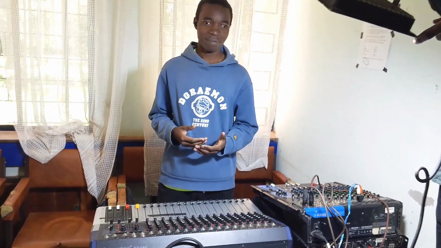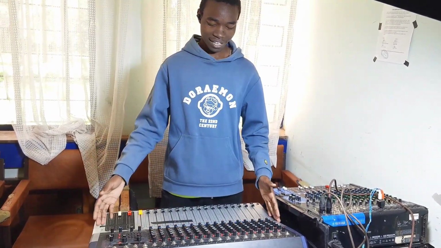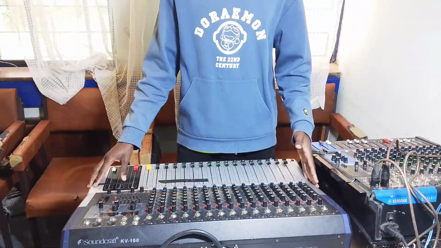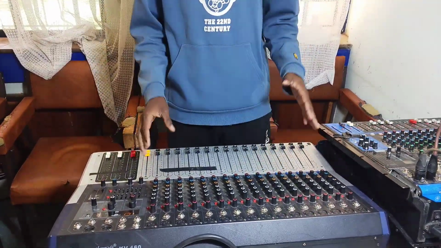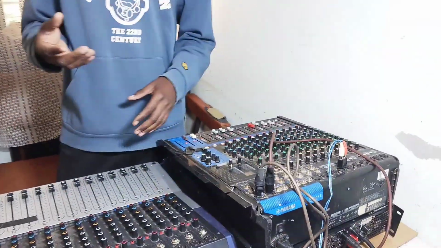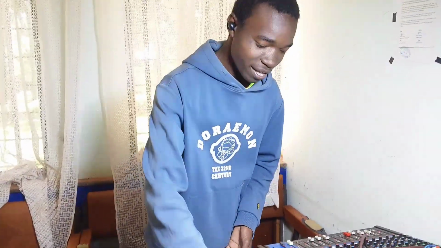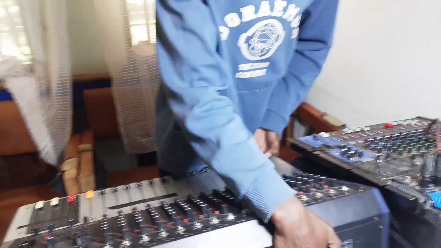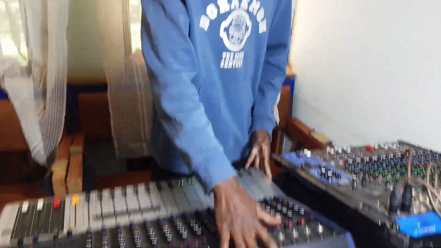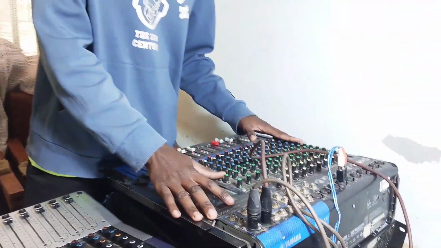We're going to learn about using a mixer, and you need to know that we have different types of mixer. We have two types: unpowered and powered. With me here is a powered mixer. This is a powered mixer and this is unpowered.